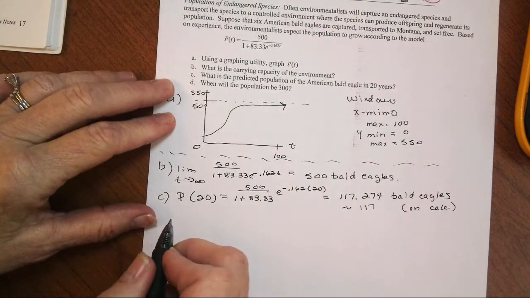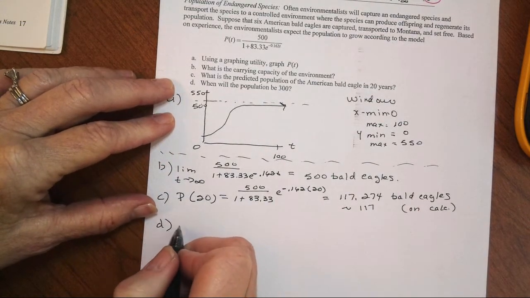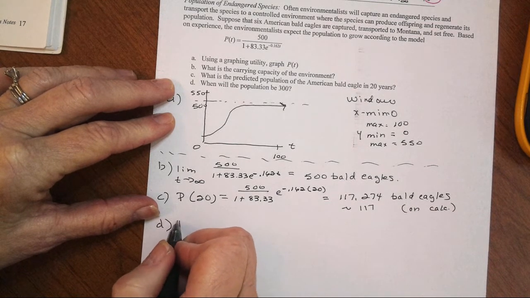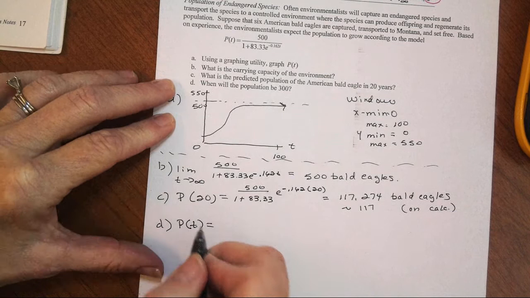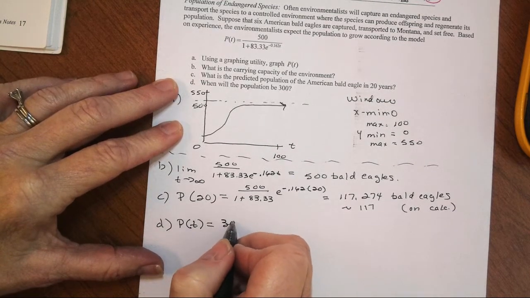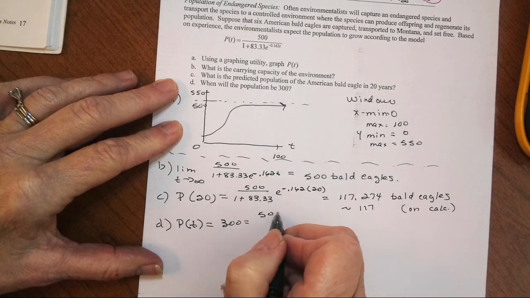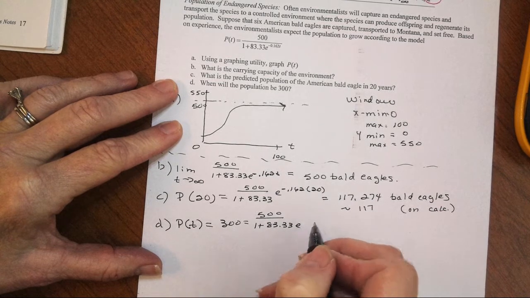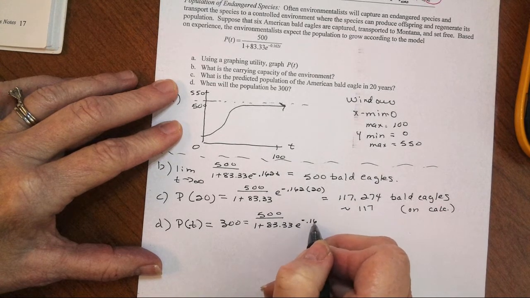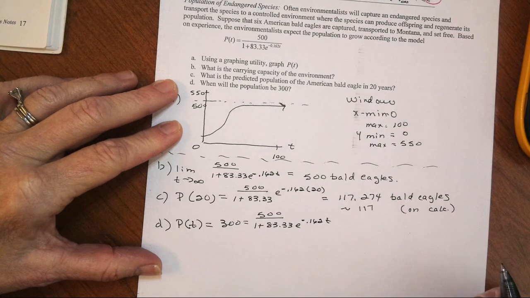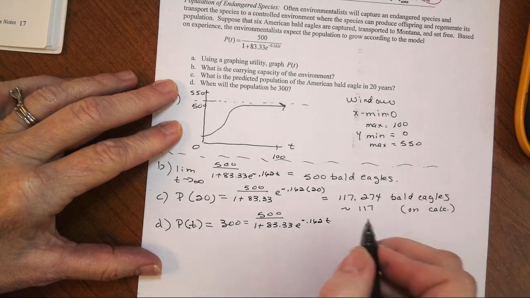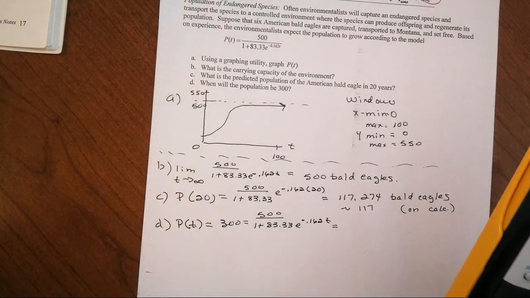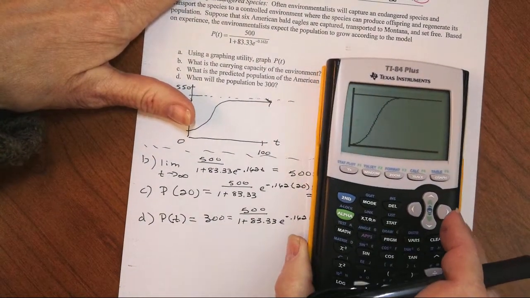And then part D, when will the population equal 300? So we want the time when it will be 300. And you've already got the graph. So you can actually find where it intersects 300.